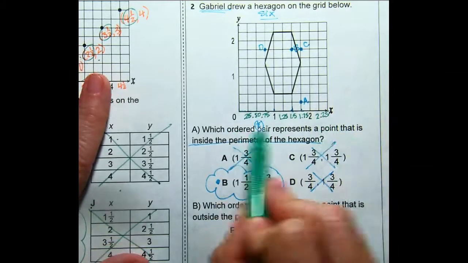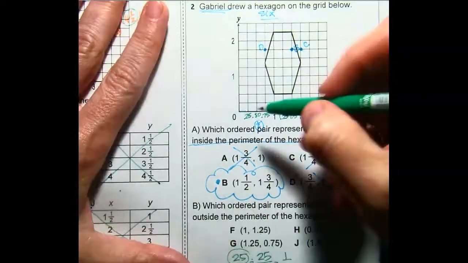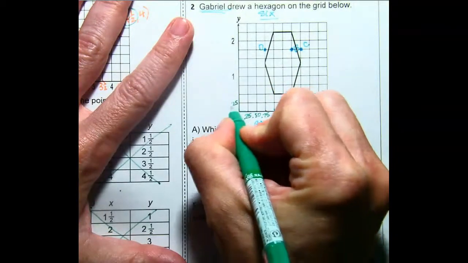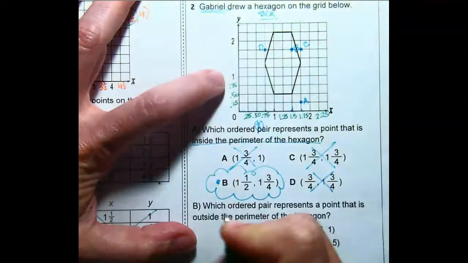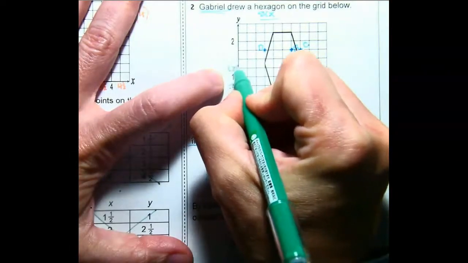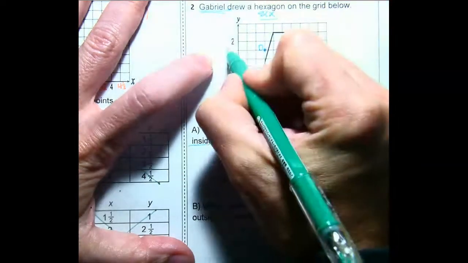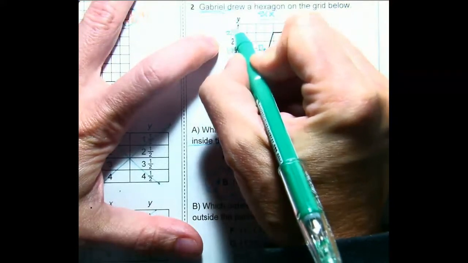If you think about it in terms of money, that's exactly what that would look like. And let's go ahead and label up the y-axis. We have 25 hundredths, 50 hundredths, 1 whole, 1 and 25 hundredths, 1 and 50 hundredths, 1 and 75 hundredths, and 2 and 25 hundredths.